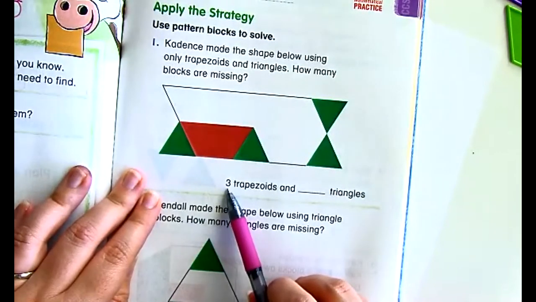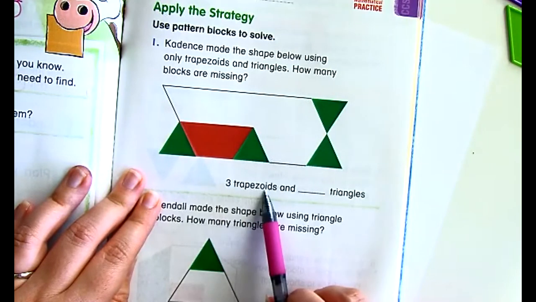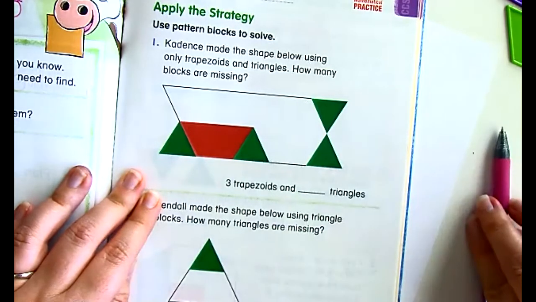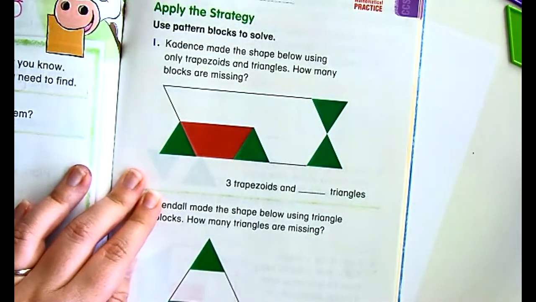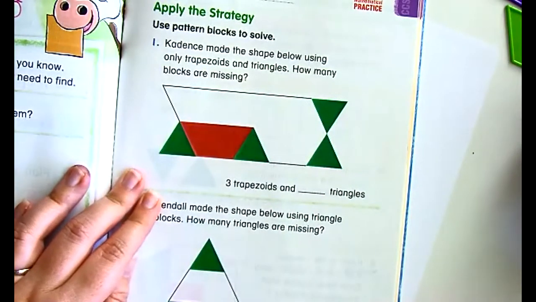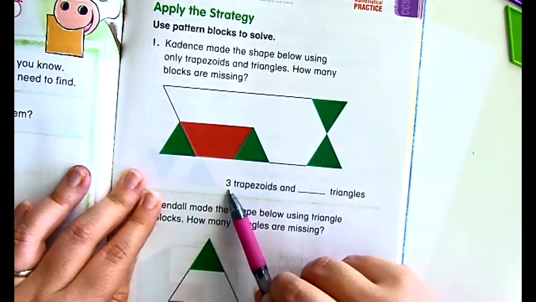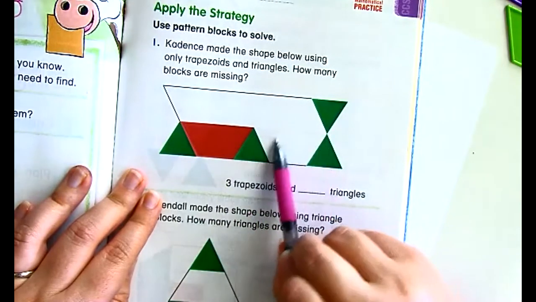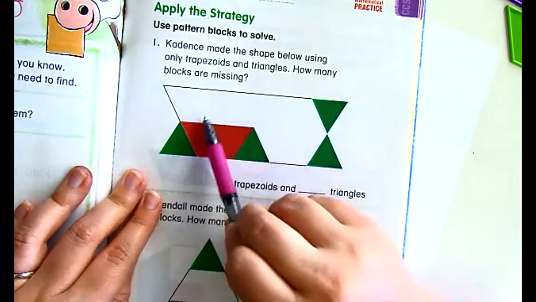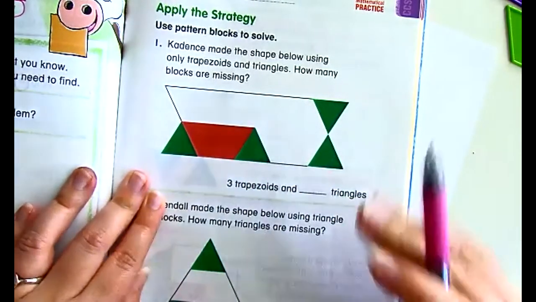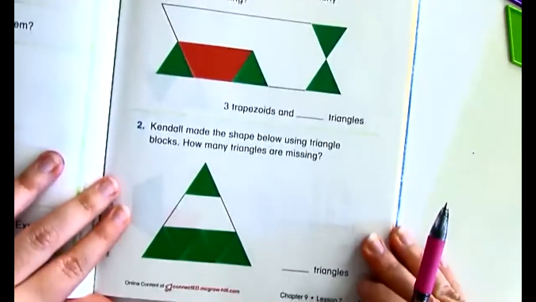They said, well, Cadence used only trapezoids and triangles. She used 3 trapezoids. What you need to find out is how many triangles. So what you're going to do is look at this composite shape and see where you can fit 3 trapezoids. That's what we know. So I might want to put one here, I might want to put one here and one here, and then how many triangles will fit in that space. This is for you to do on your own.